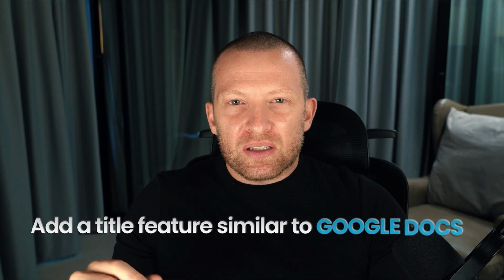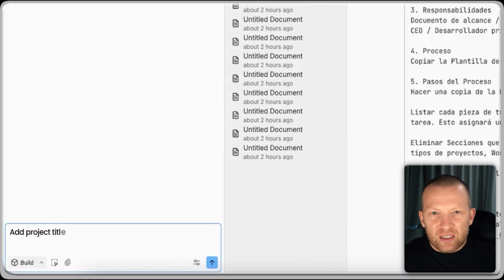So I'm going to give Replit its next prompt to add a title feature similar to Google Documents, where when you start typing, the first 50 characters are saved as the title. This should also make it easier to navigate and for users to find the documents they're working on. Add project title field and autosave functionality similar to Google Docs.